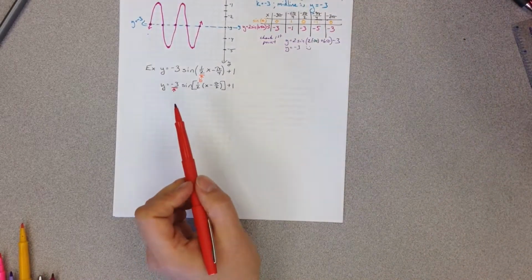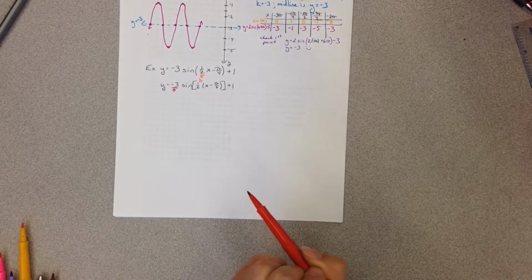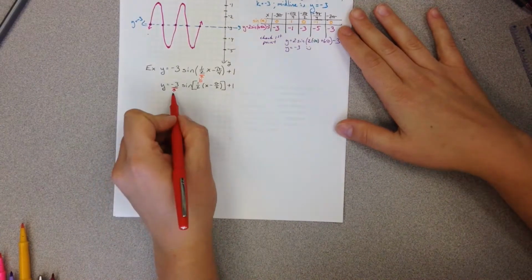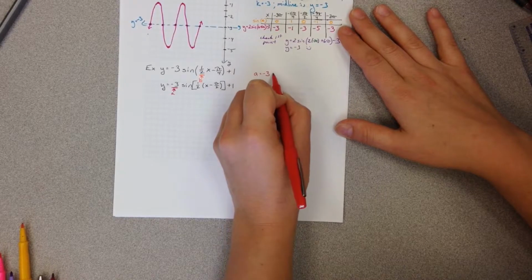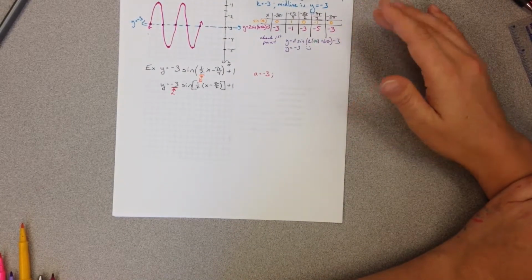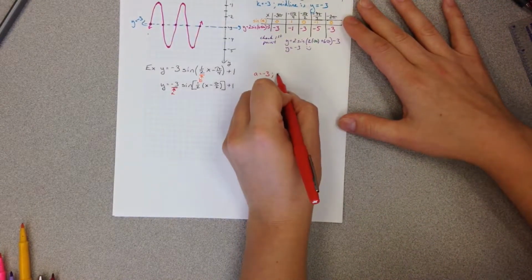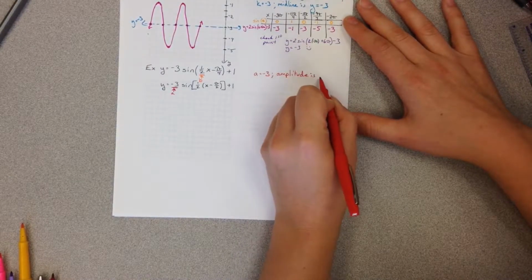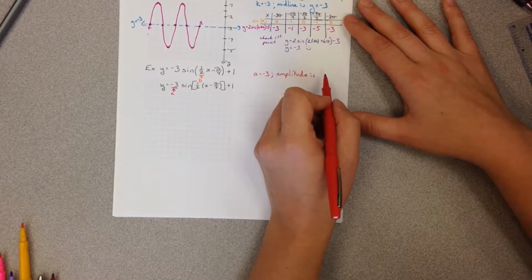So go ahead and pause the video, identify A, B, H, and K, and unpause in about a minute or two. We'll take 2. Okay, so A is -3, which means A gives us the amplitude, but amplitude always has to be positive, because who remembers what the definition of amplitude is?